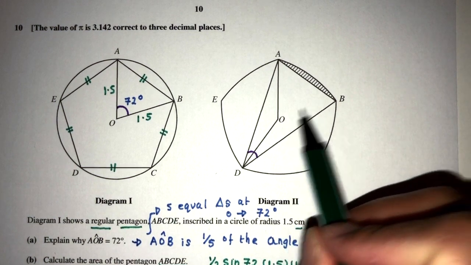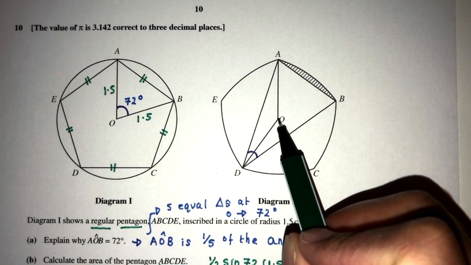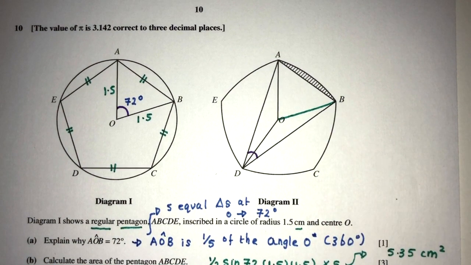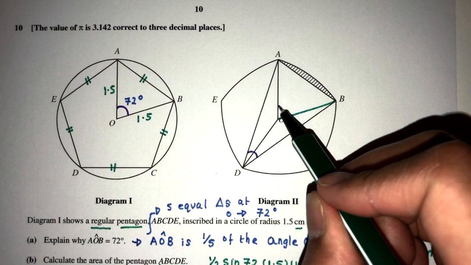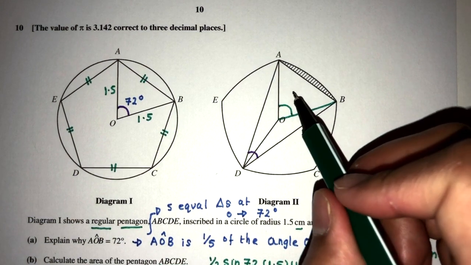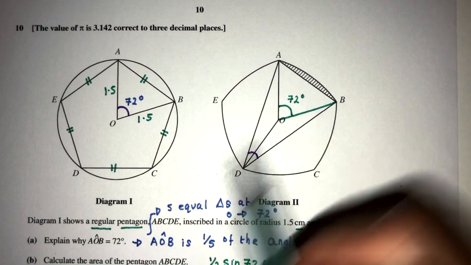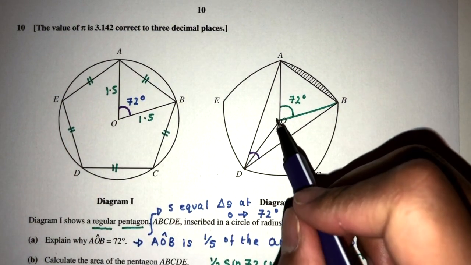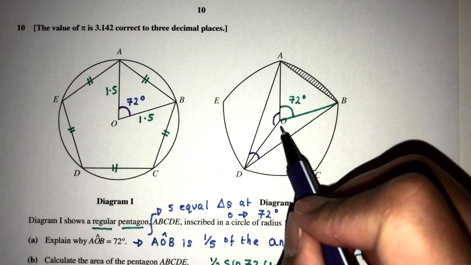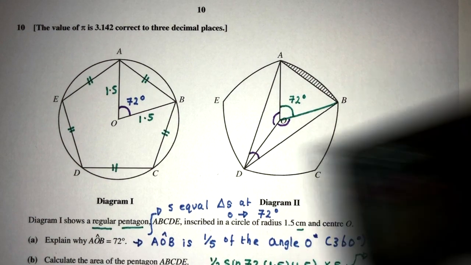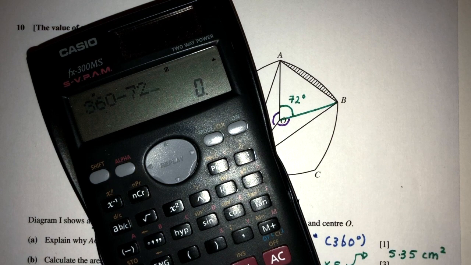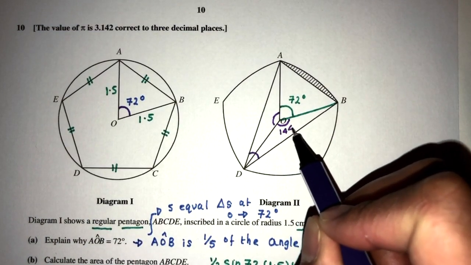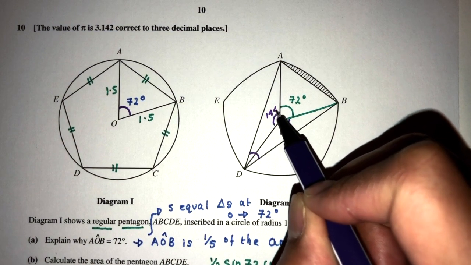So let's try to connect these two, to see if it can help us. Connect these two, what happens? So this is AOB. We know this is 72, right? So if this is 72, these two have to be the same. What are these two? That will be 360 minus 72, divided by 2. That will be 144. 144 and 144.